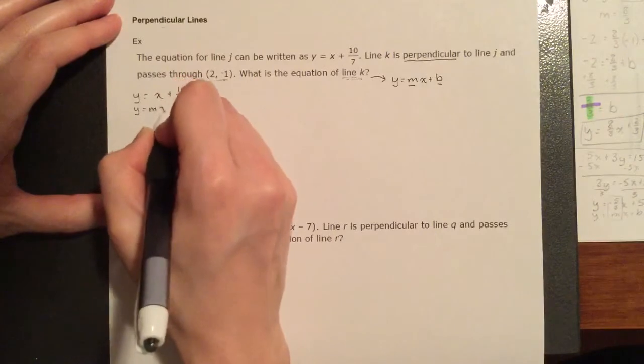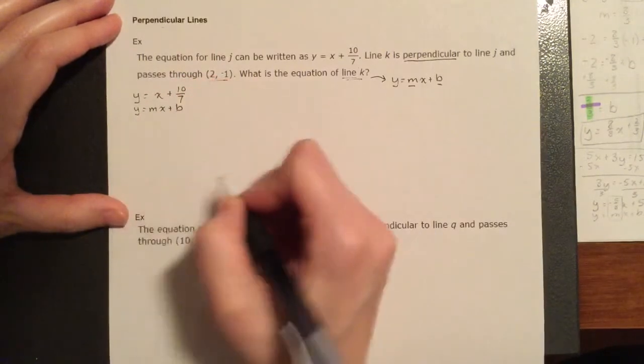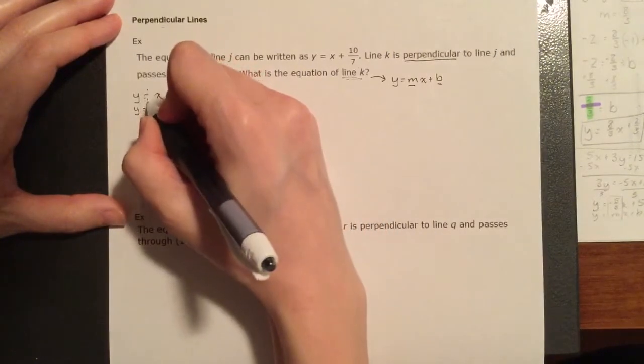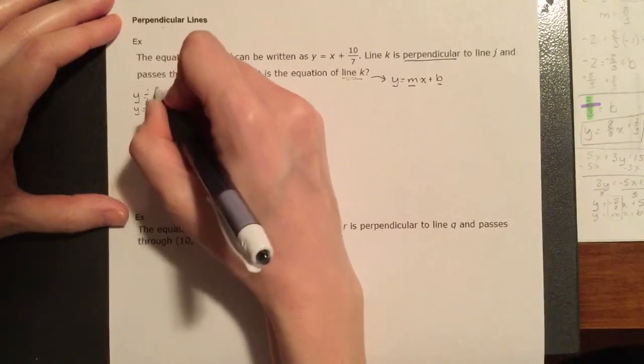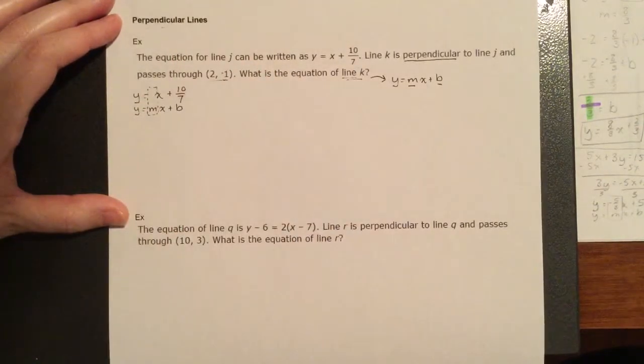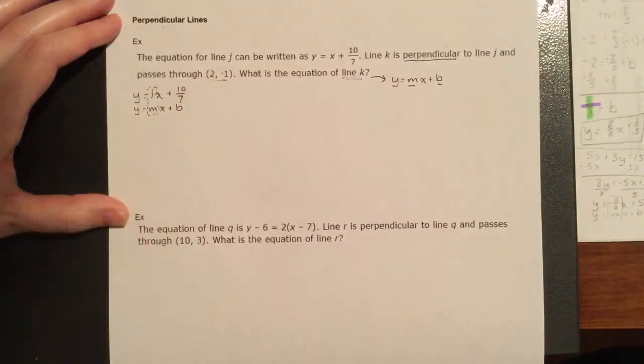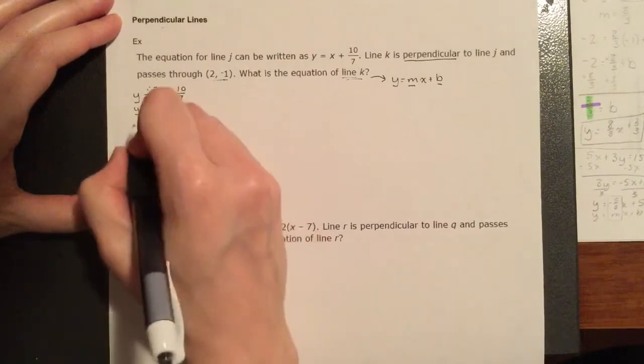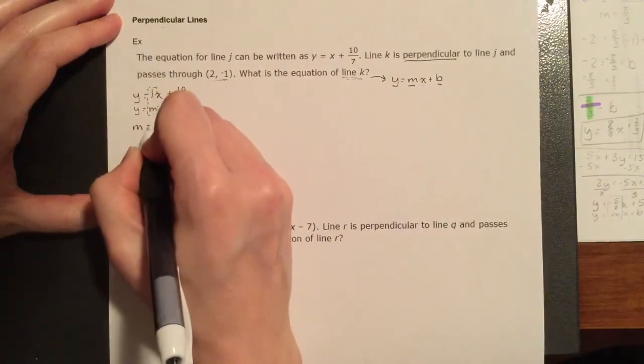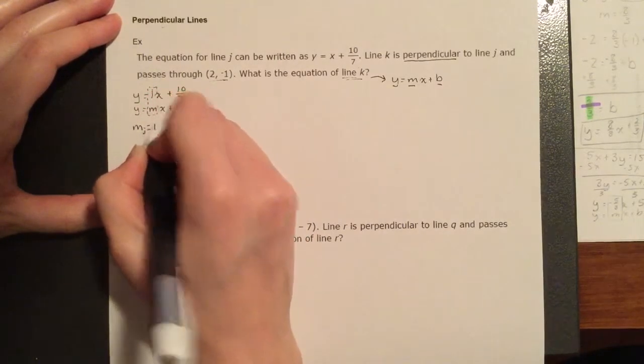And remember, slope-intercept form is y equals mx plus b. And if you look at the spot where we would normally find our slope, there isn't a number there. And when there isn't a number there, the number that is understood to be there is going to be 1. So the slope for line J is going to be 1.